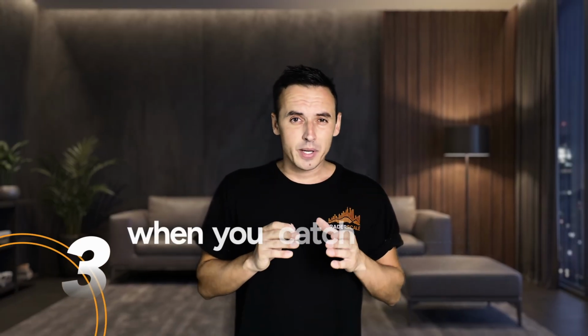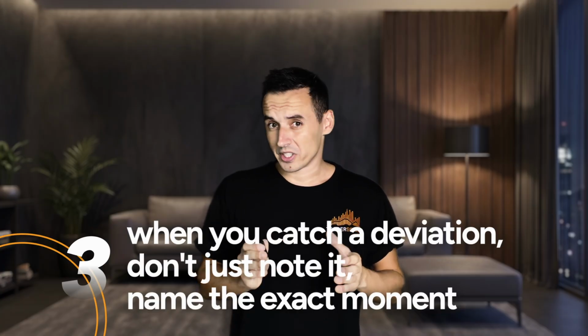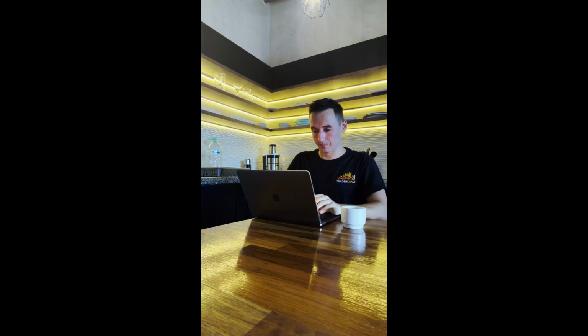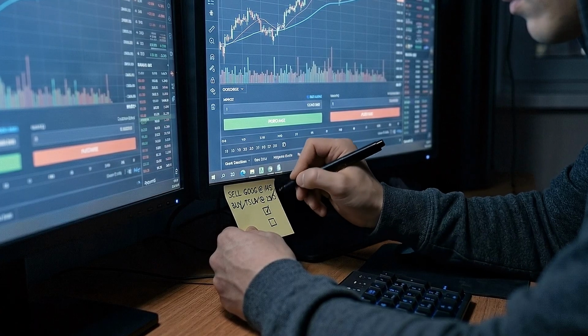Step 3. When you catch a deviation, don't just note it. Name the exact moment. Was it the second you saw the entry? The moment the price moved against you? Write down what you were thinking in that exact second. Over a few weeks, a pattern will emerge. Most traders find their deviations cluster around one specific moment in the trade, not randomly across all of them. Once you know exactly where your execution breaks down, you can build a rule specifically for that moment. Not a vague "be more disciplined," but a concrete trigger, like a checklist you physically read before every entry.